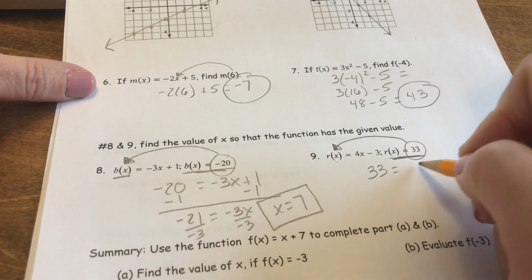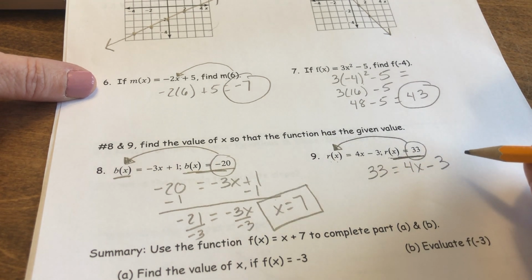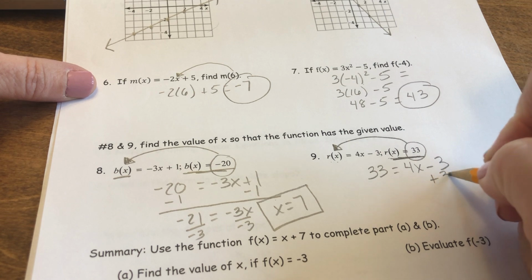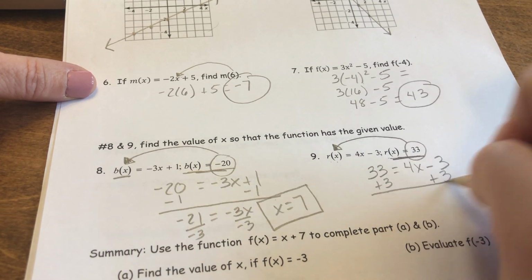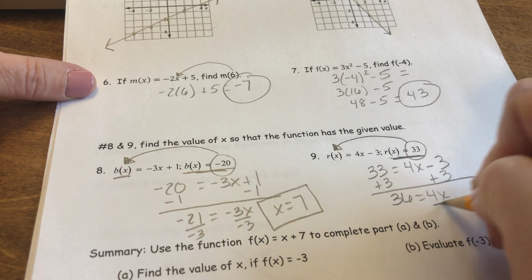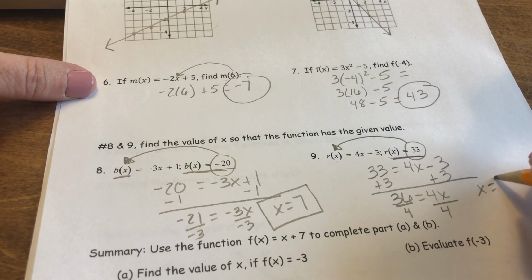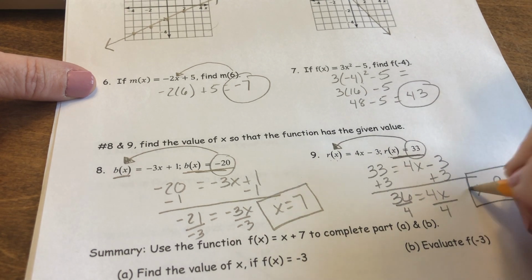So this becomes 33 equals 4x minus 3. From there, you add 3 to both sides, and that becomes 36 equals 4x. And when you divide both sides by 4, x equals 9.